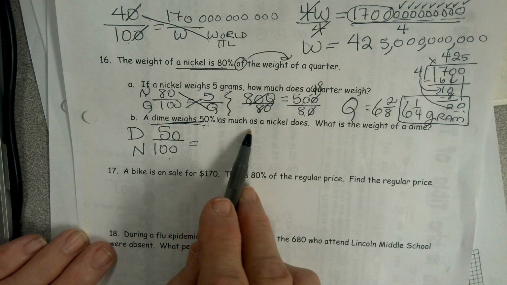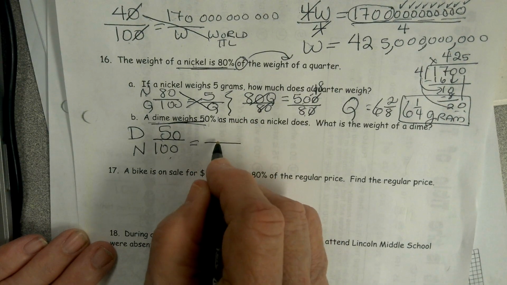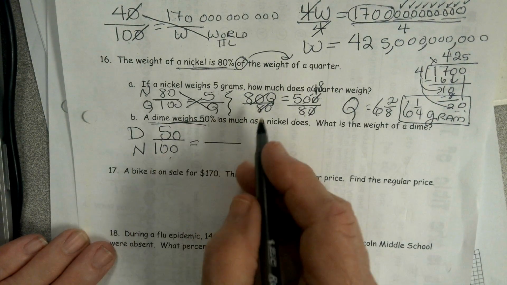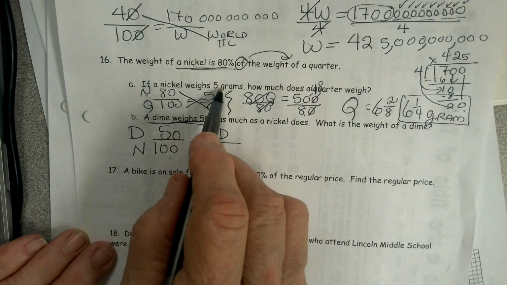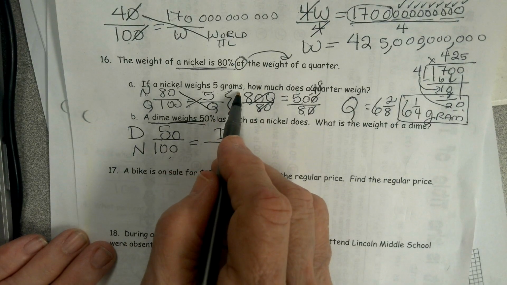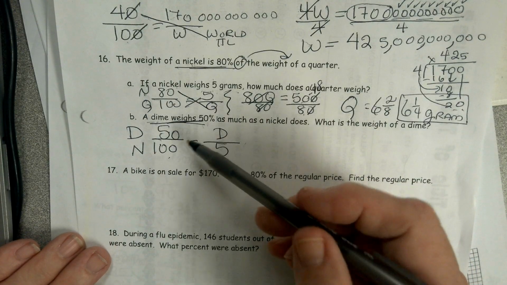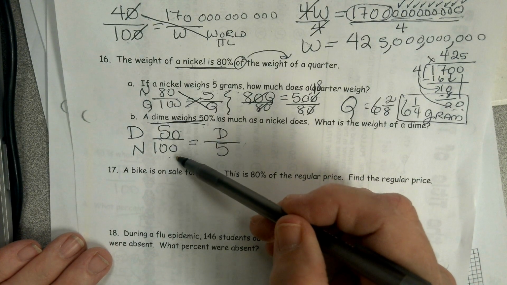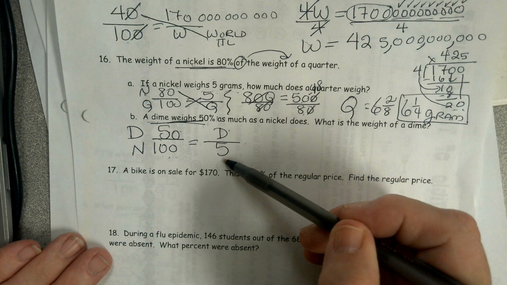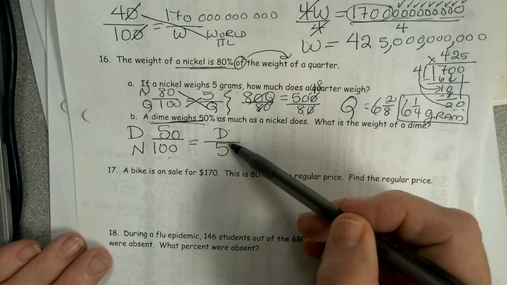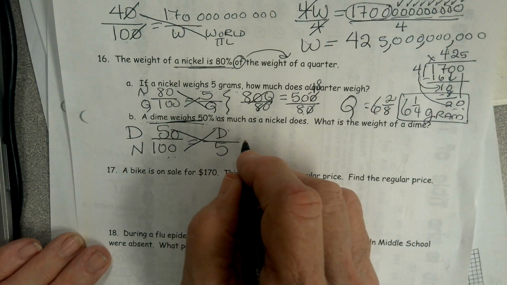What is the weight of a dime? Oh, we're using this 5, I guess. So we're looking for the weight of a dime, and the nickel weighs 5 grams, right? So 5 grams. So in fact, isn't 50% half of 100? Yes. So this dime should be half of 5. Who knows what half of 5 is? 2.5. But we'll work it out just to prove it to you.